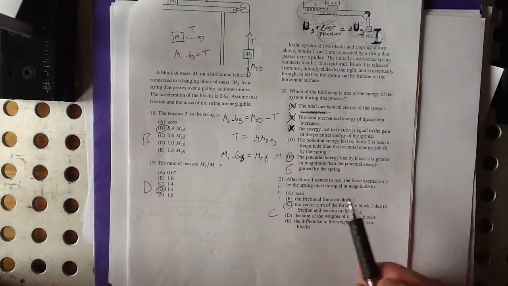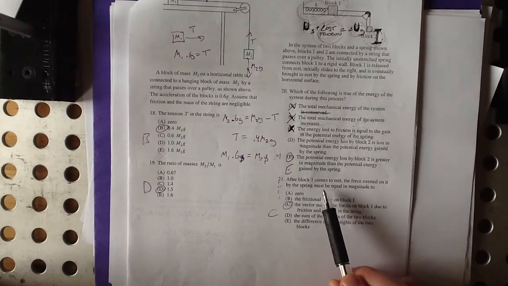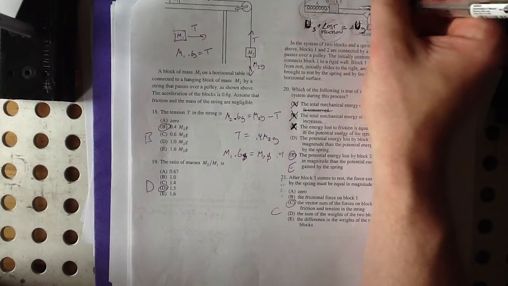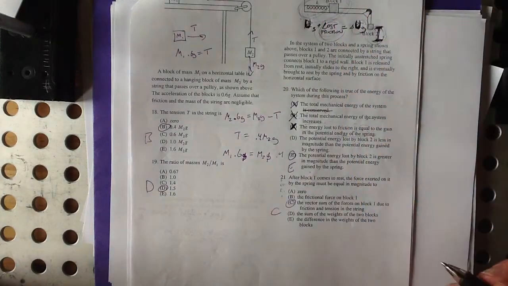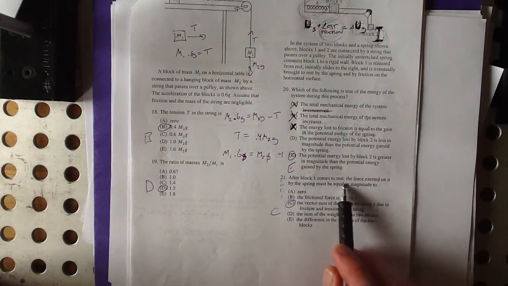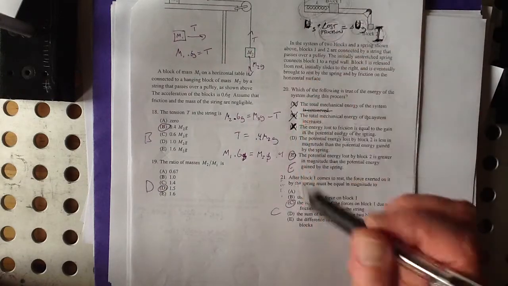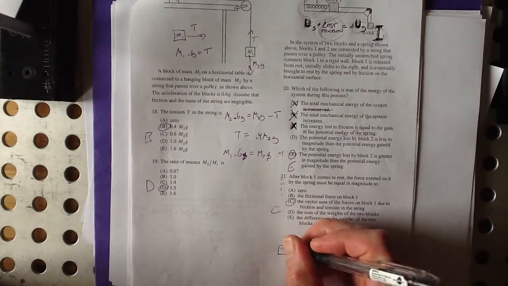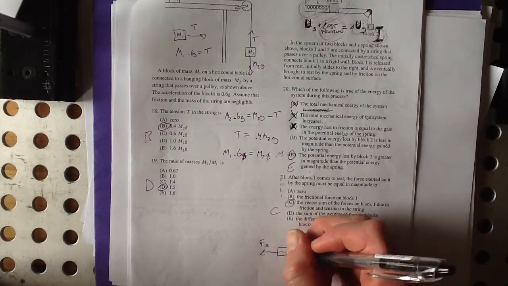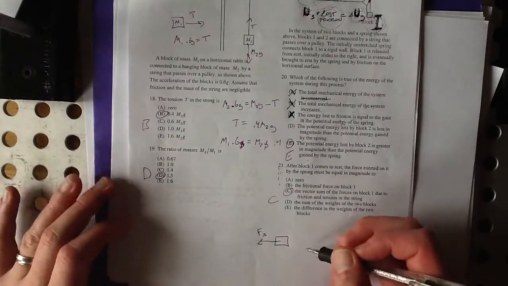And number 21, after block 1 comes to rest, the force exerted on it by the spring must be equal in magnitude to, well, it would be in static equilibrium at that point. So let's see what the forces are. We want to know, after block 1 comes to rest, the force exerted on it by the spring. Okay, so here's block 1 at the end. We've got the spring force acting on it in this direction, right? It's pulling it back toward equilibrium.